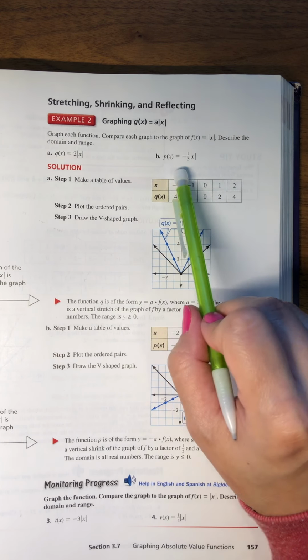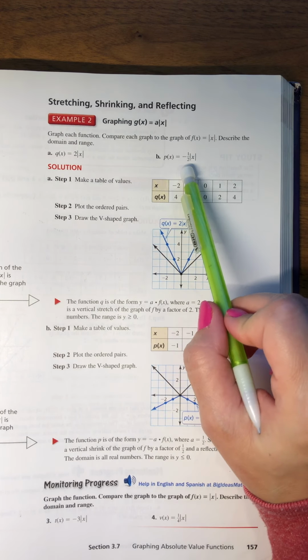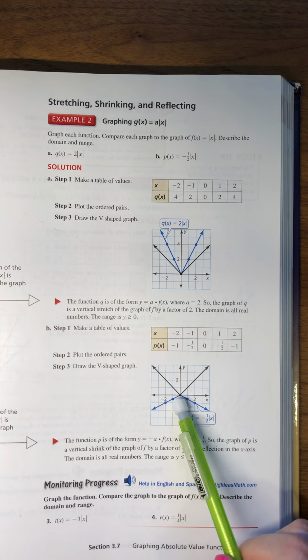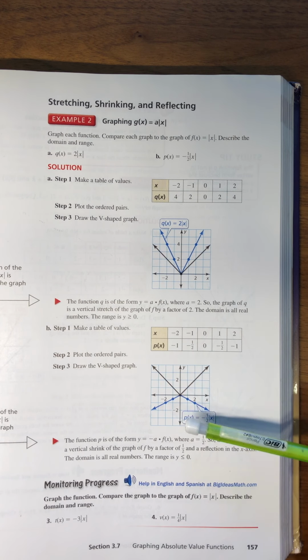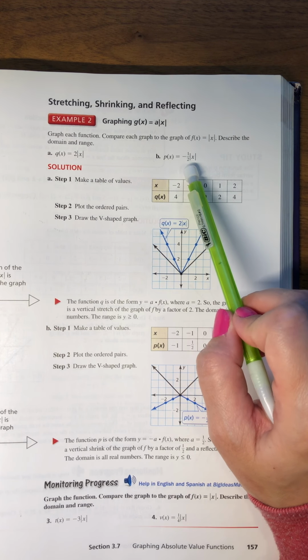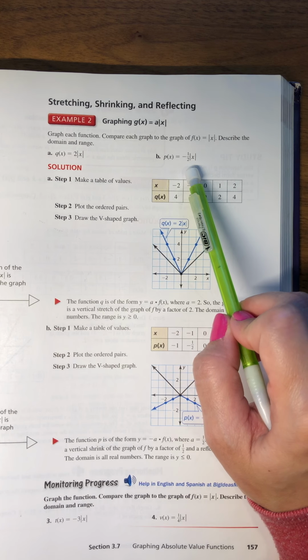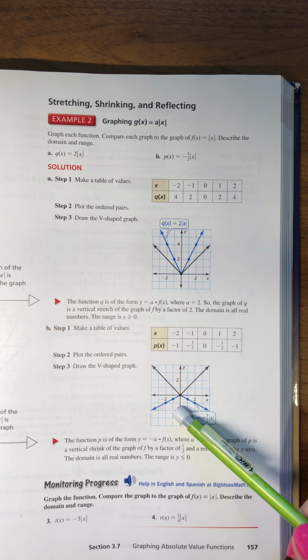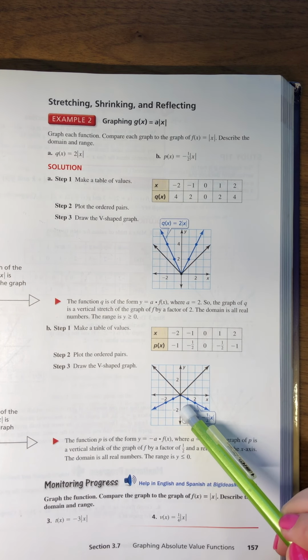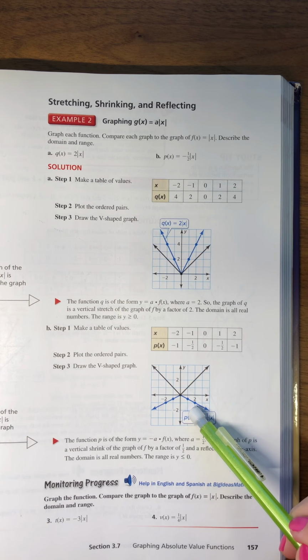Because our a value here has 2 things. The a value is negative, so that's why our absolute value function is facing down. So it was reflected over the x-axis. And it's 1/2. Forget about that negative sign, just look at the 1/2. Since that 1/2 is between 0 and 1, this is a vertical shrink by a factor of 1/2. So that's just a quick reminder of those simple pieces here.